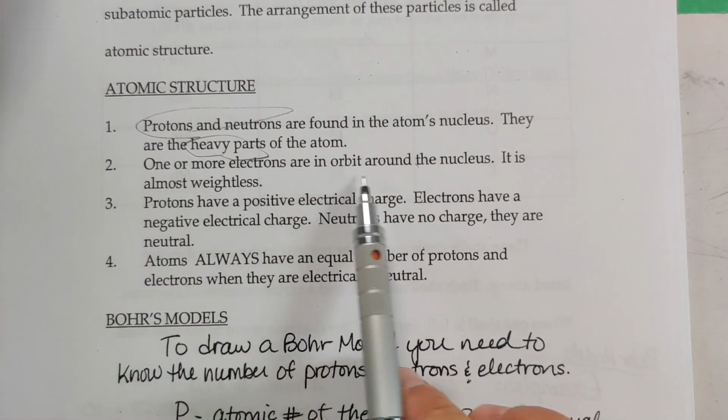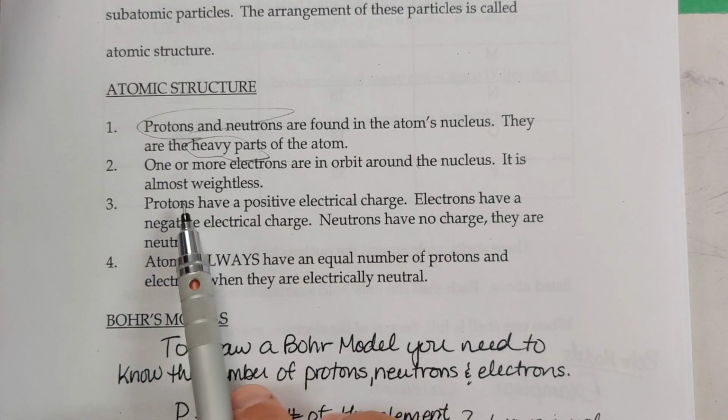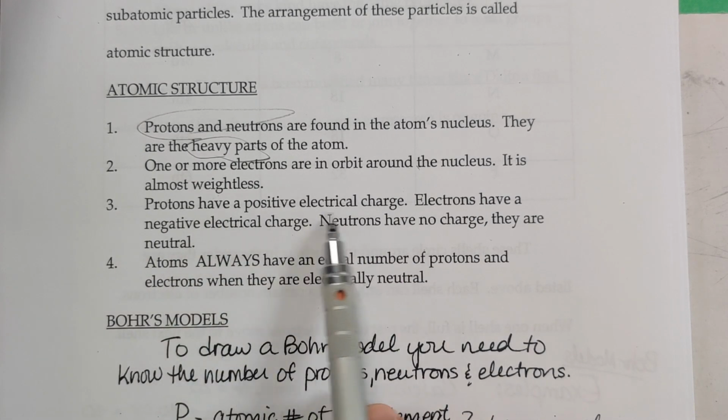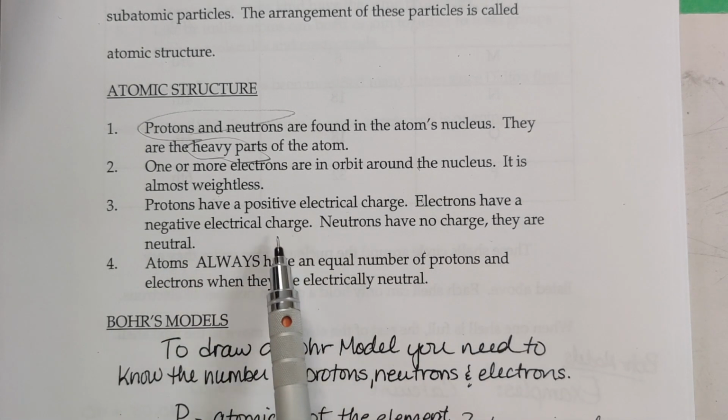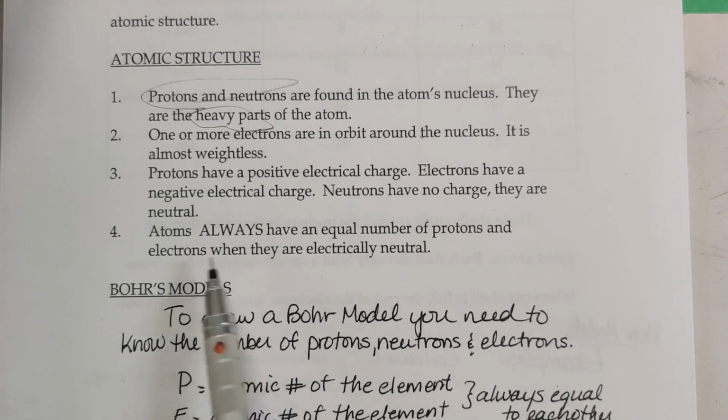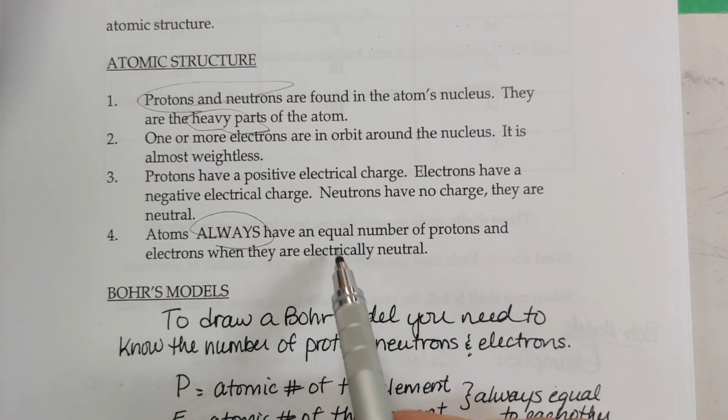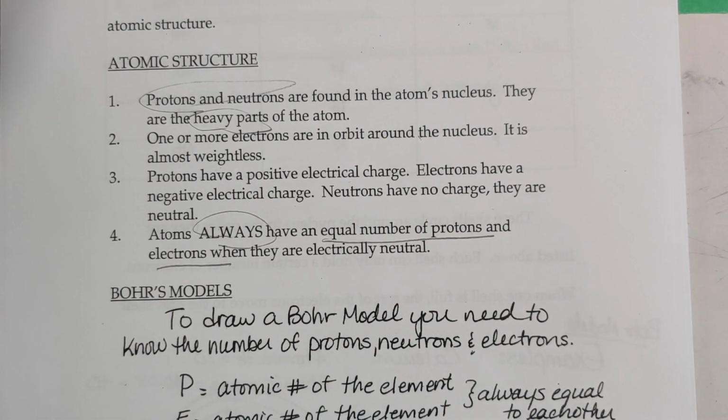One or more electrons are in orbit around the nucleus. It is almost weightless. Protons have a positive charge, electrons have a negative charge, neutrons have no charge. Atoms always have an equal number of protons and electrons.